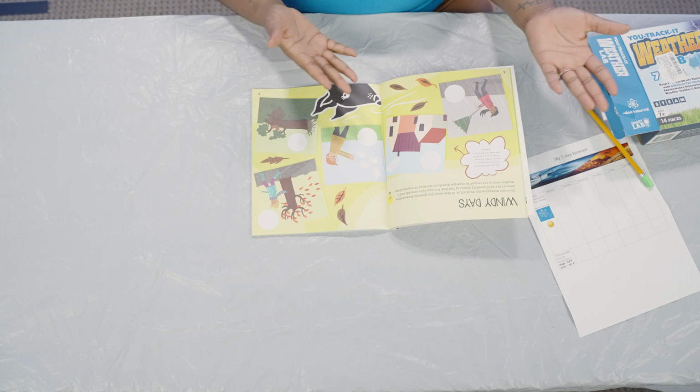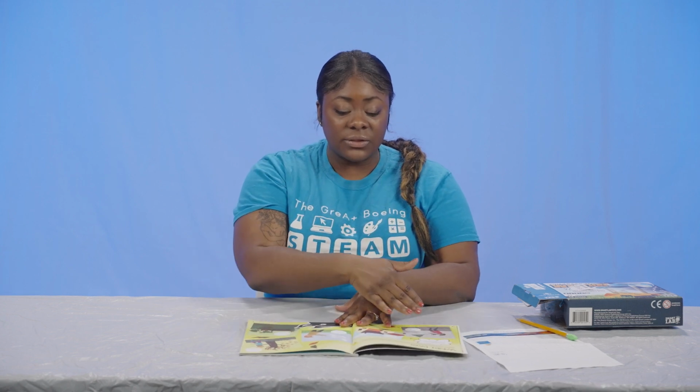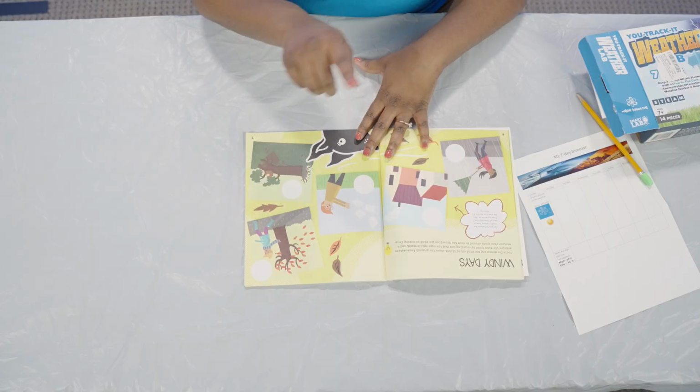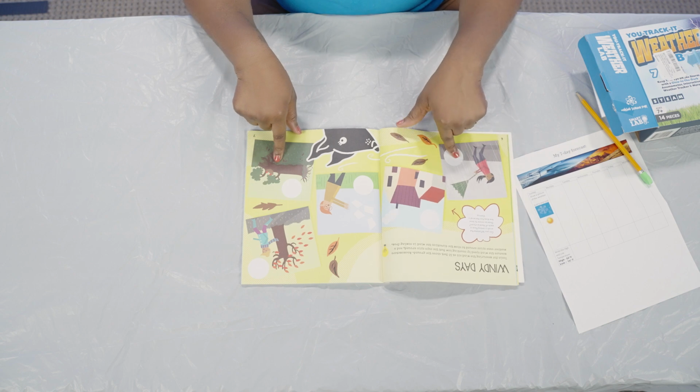They ask, can you tell which direction the wind is blowing? If you did get to go outside, you will write down which way the wind is blowing. If not, you will look at page 6 and look at each of the pictures and then guess which way you think the wind is blowing.